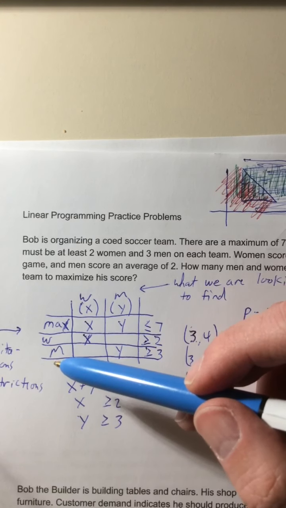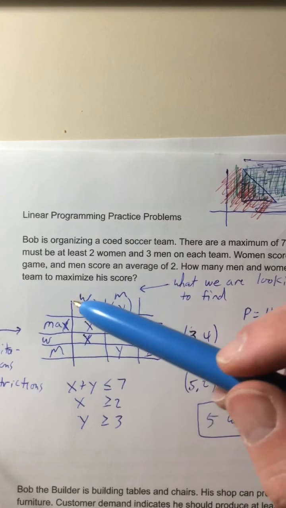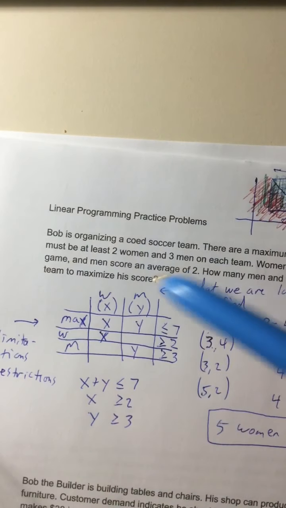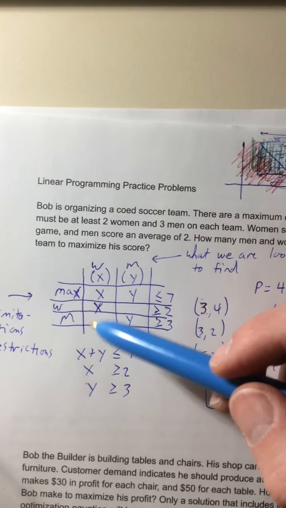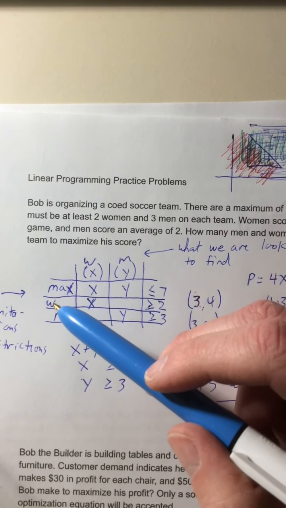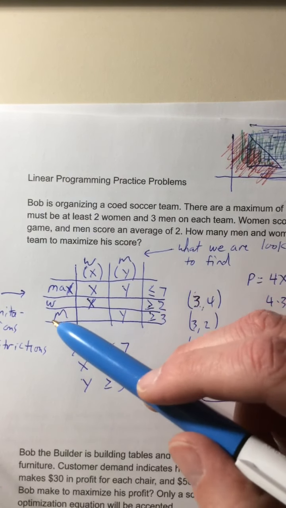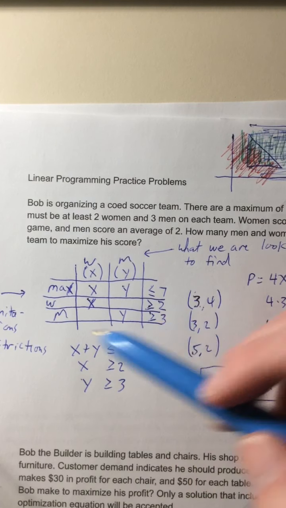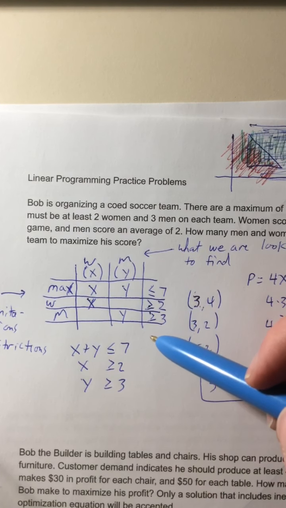And so what is it that prevents that? Or as many people as he wants and whatever gender he wants. And so there are restrictions here. We have the maximum number of people on the team is 7. There have to be at least 2 women. There have to be at least 3 men. And so we have our little chart here.